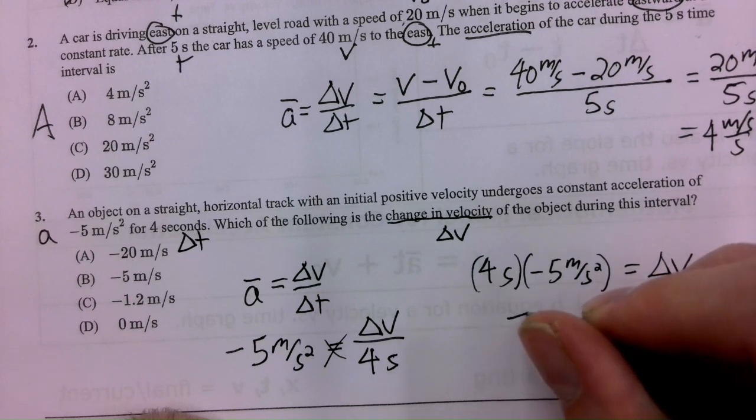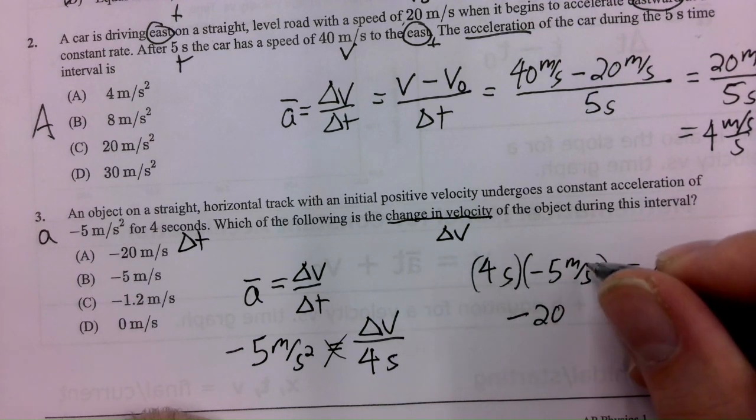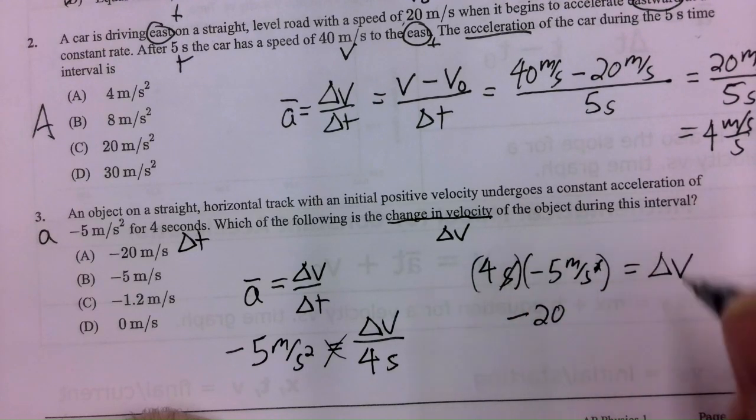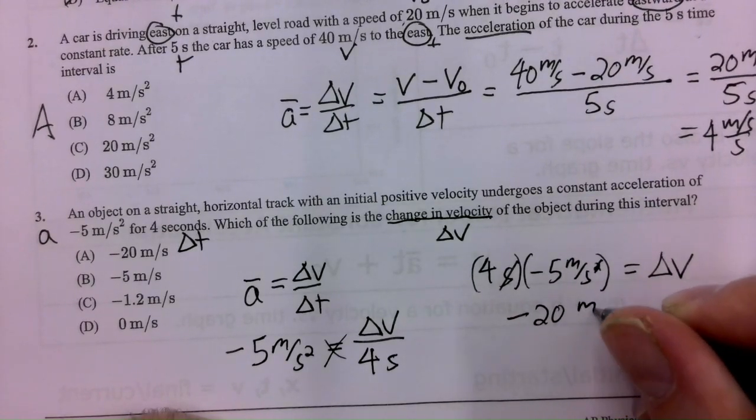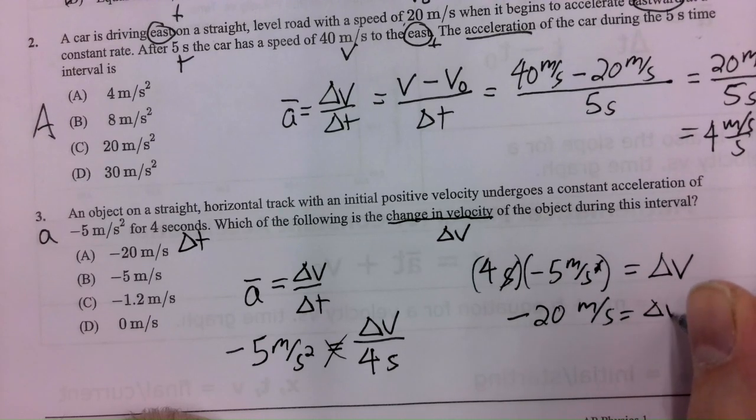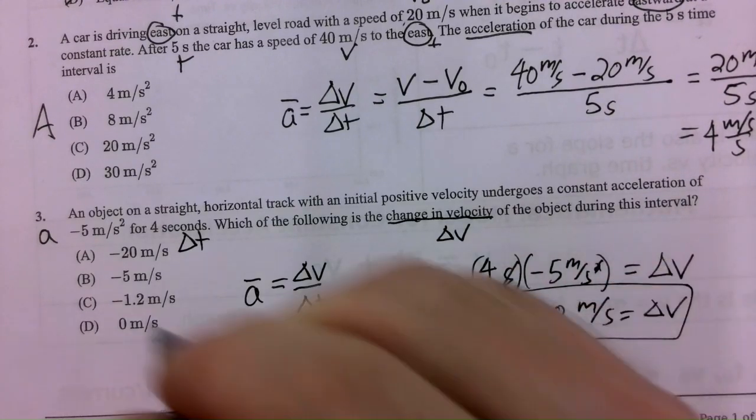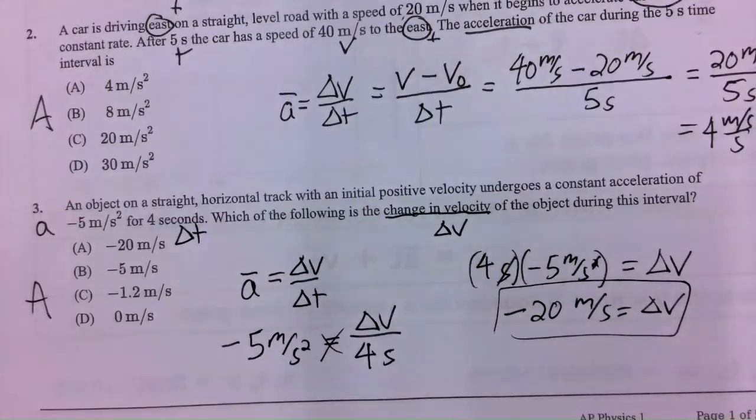4 times minus 5 is minus 20. Seconds times meters per second squared. This cancels out one of the seconds in the denominator. So we get negative 20 meters per second, which is choice A.